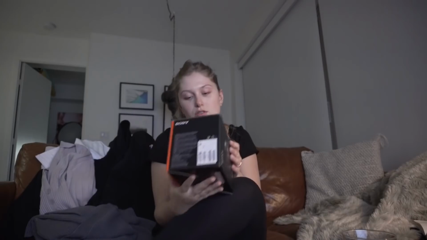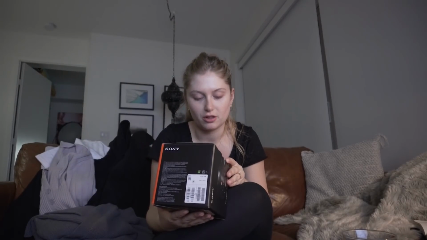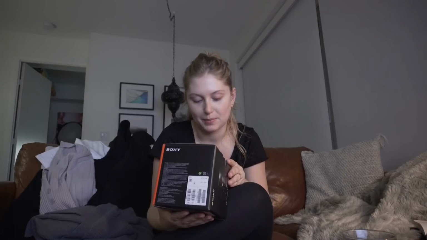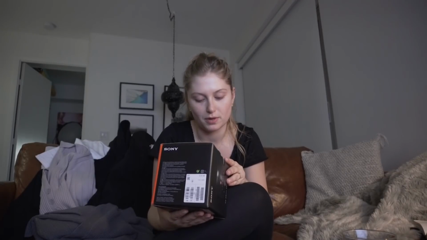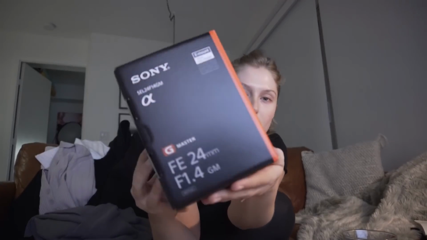Chris got this, which I'm so jealous of. I think he bought it because he knows that I also wanted it, and we share all our lenses, so I'm happy. It's the 24mm G Master f1.4.